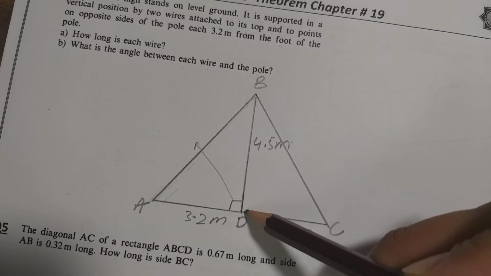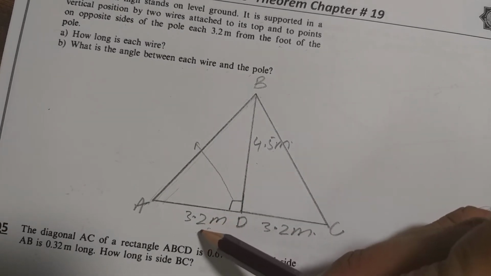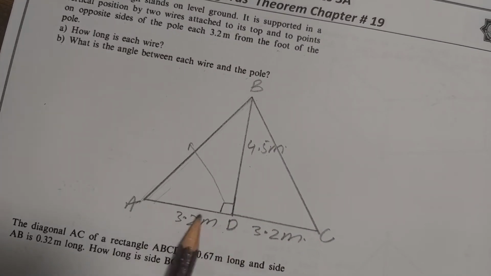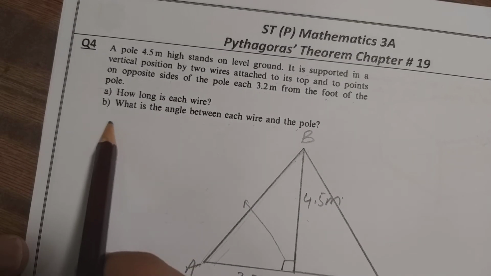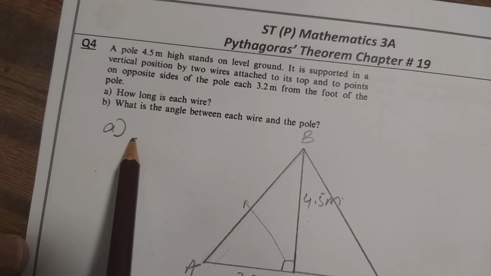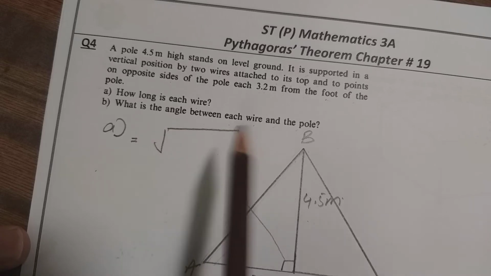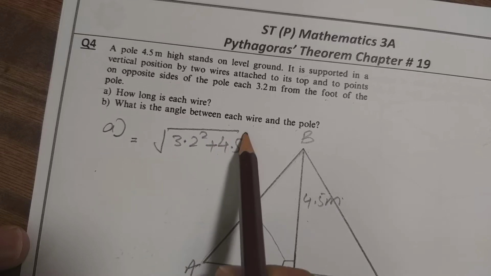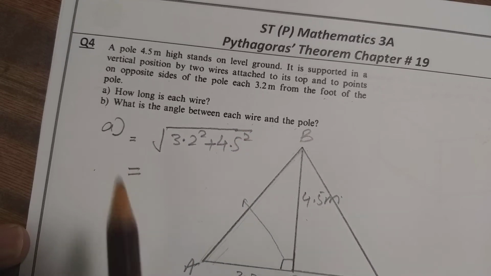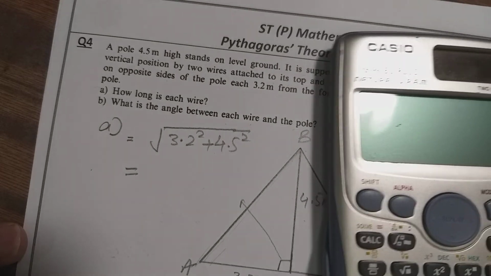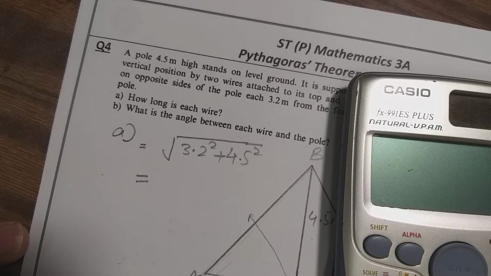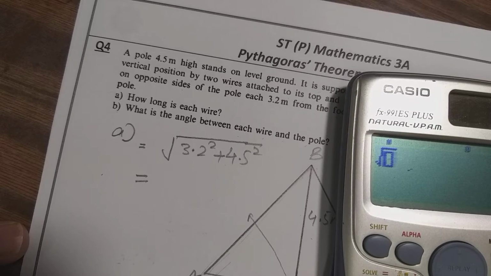We have BD, which is 4.5, and 3.2 meters from A to D. So the length of AB is the square root of 3.2 meter square plus 4.5 meter square. 3.2 square plus 4.5 square.